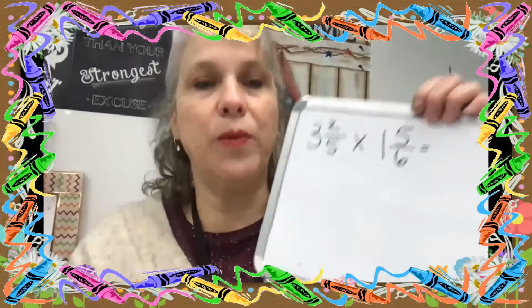So that's how we do multiplying mixed numbers. Okay, I'm going to do another one for you here. And let's see, how about 3 2/5 times 1 5/6? Okay, so we are going to multiply this out.